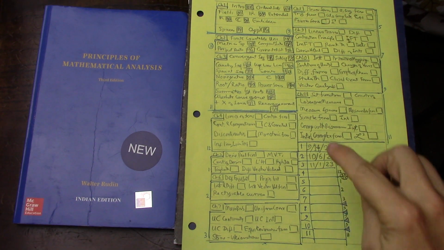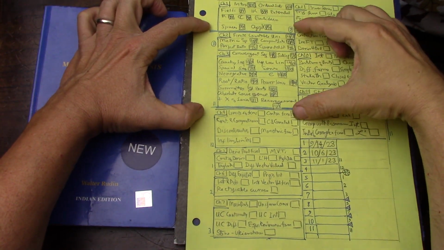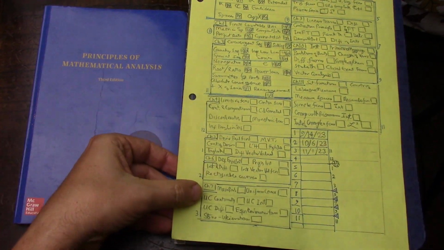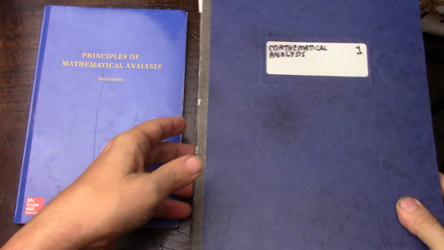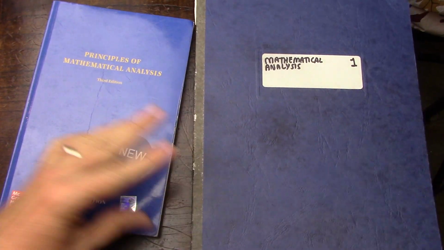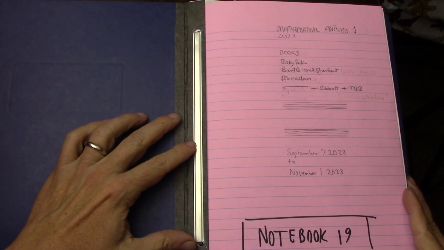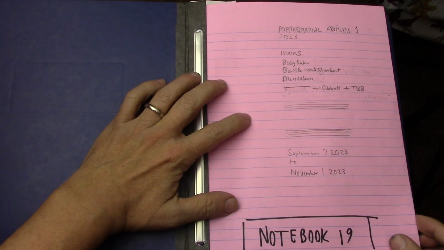I read chapter 3 of Baby Rudin, so that's where I'm at so far in reading this book. I will briefly show my notes. This is a complete notebook now. Let me see if I can zoom out. Yeah, okay, I'm zoomed out. So this is a complete notebook and my 19th notebook of notes.